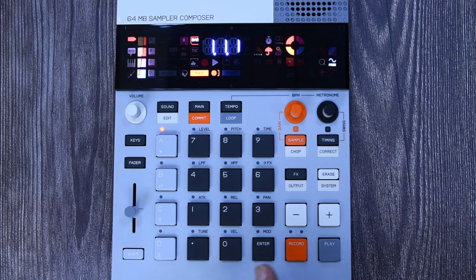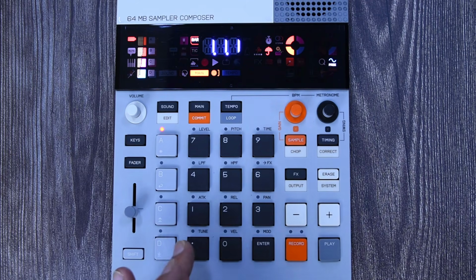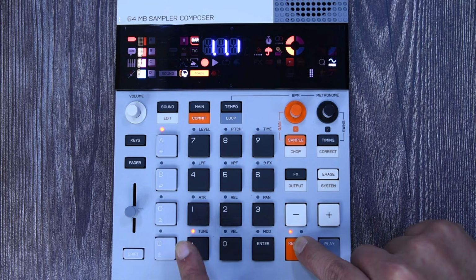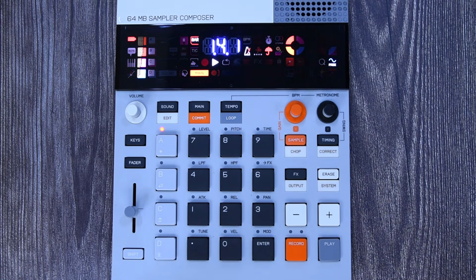How can we step record? The only thing that you need to do is that while you're stopped, you stand on the bars and the beats that you want. And if I want to add a kick and a snare or something else at this point in time, then you just hold the record and you add a step at this point in time. And if I play it back, we can hear it happen.